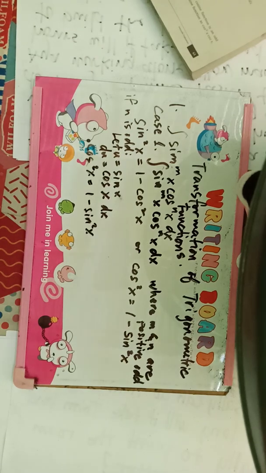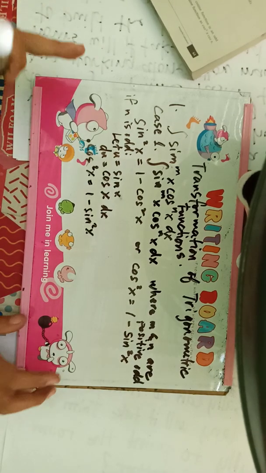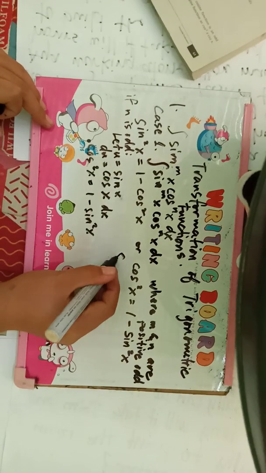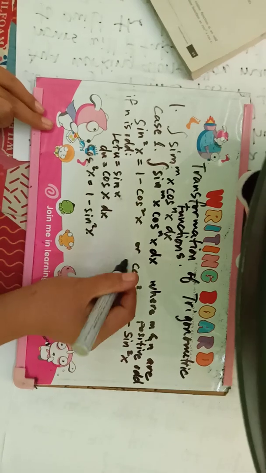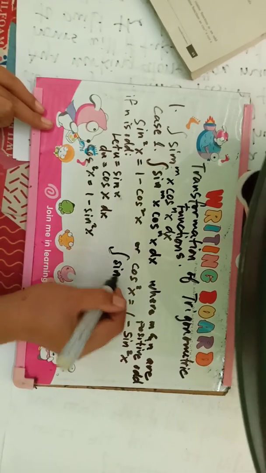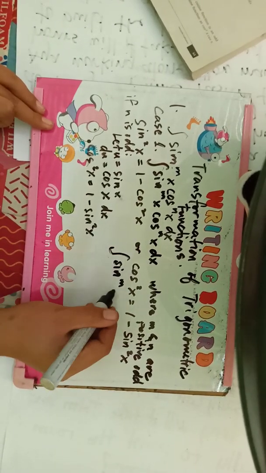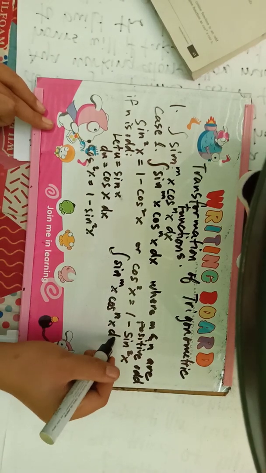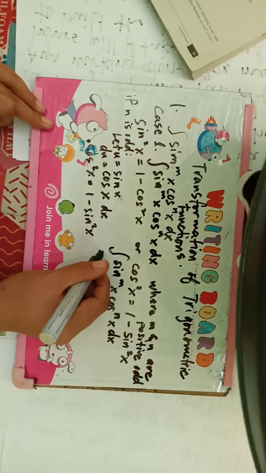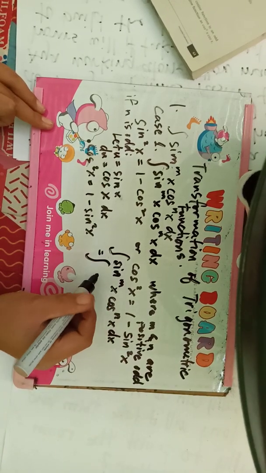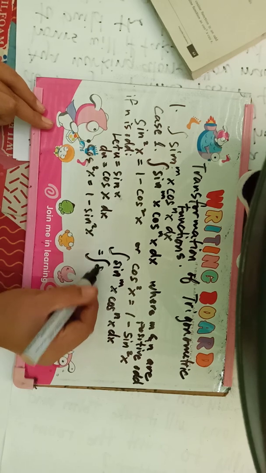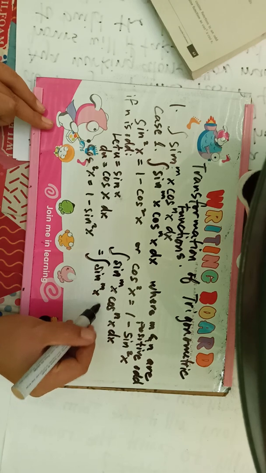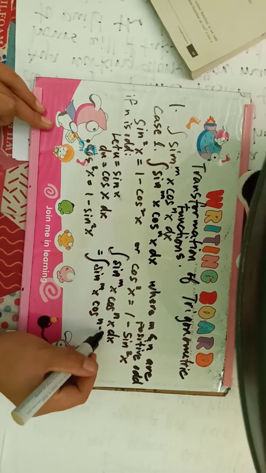Then our function, the integral of sine m x cosine n x dx, will be equal to the integral of what? Sine raised to m x, then cosine n minus 1.